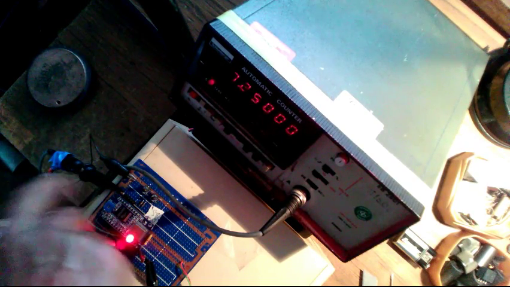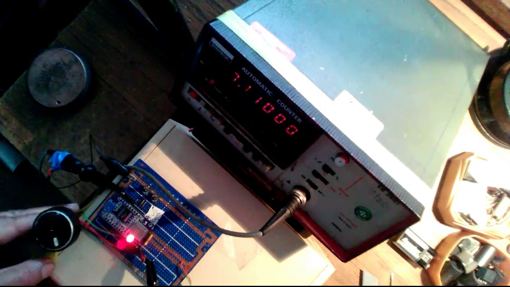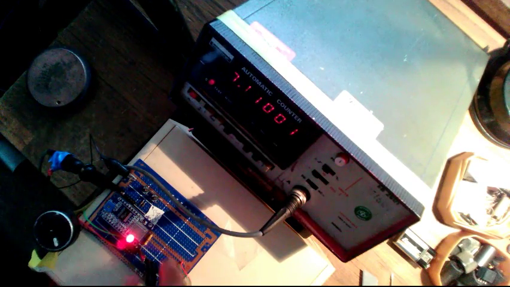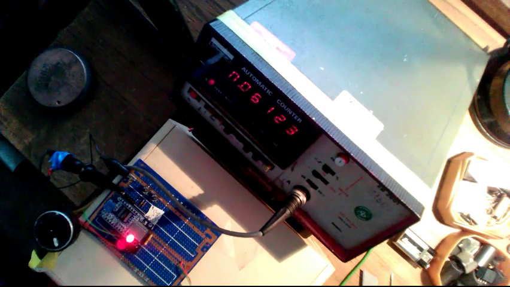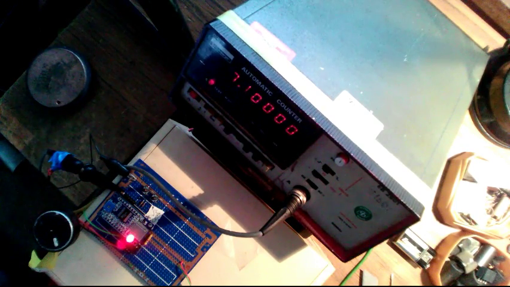And you see now it's moving a lot faster. Now that's exited cal. Now you can then remove the link, throw it away if you want, power down and power up again. And when you do so, you have calibrated it.